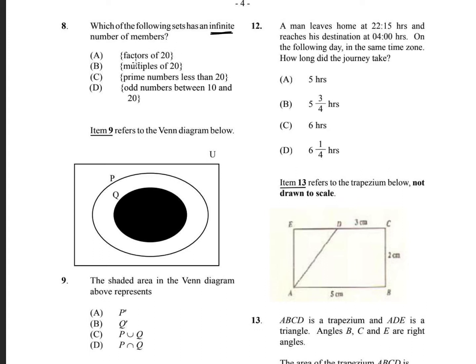Let's look at B. Multiples of 20. Now we're looking at all of the multiples of 20. Now this has the potential to be unlimited. Prime numbers less than 20. The less than here makes it a limited amount. Odd numbers between 10 and 20. Here again we have between, so it limits the amount. So the answer here would be B, because it is the only thing that really gives us an infinite number of members.